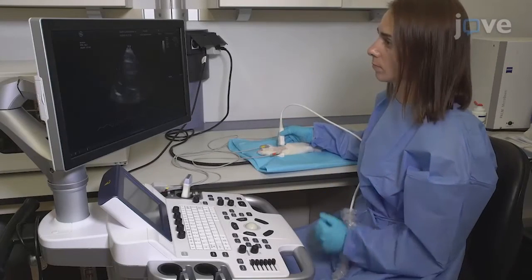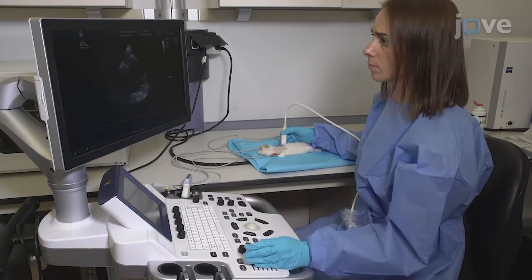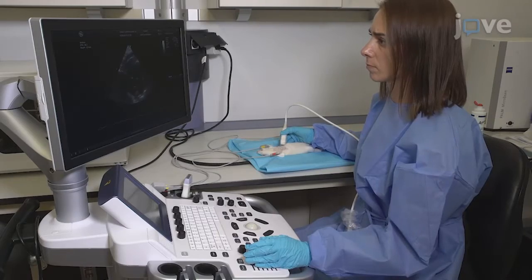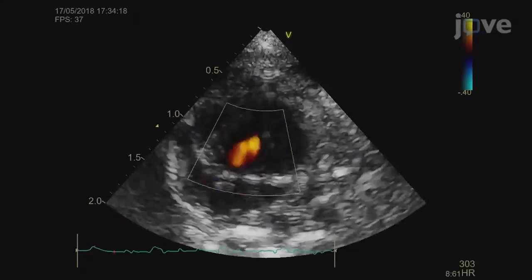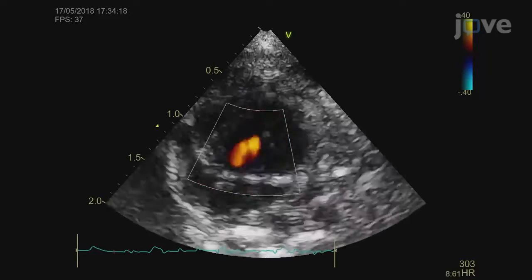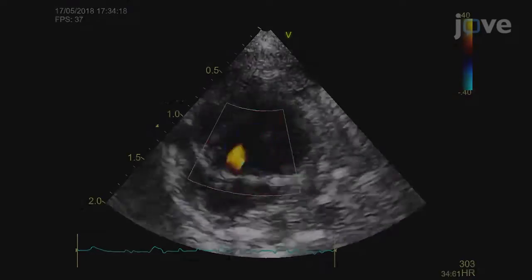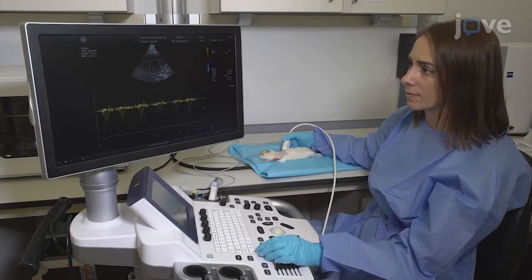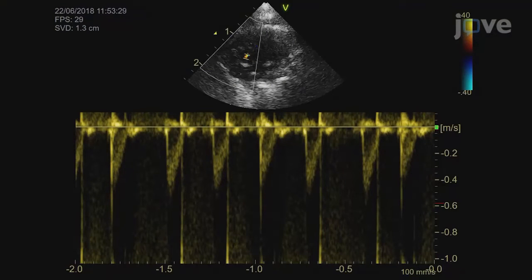To obtain an apical 5-chamber view from the 4-chamber view, tilt the probe slightly anterior to the chest. Record a 2D loop with color Doppler imaging at the aortic valve and the left ventricular outflow tract, and place the cursor parallel to the flow with the sample at the left ventricular outflow tract to obtain a spectral pulsed wave Doppler image at the left ventricular outflow tract.